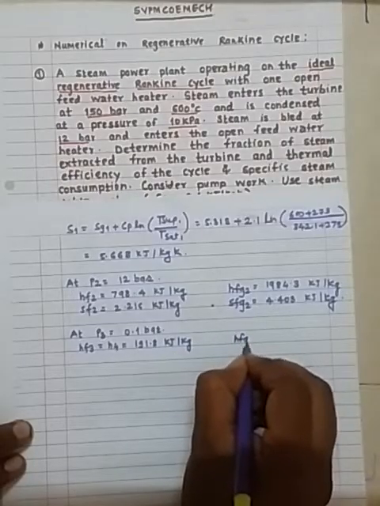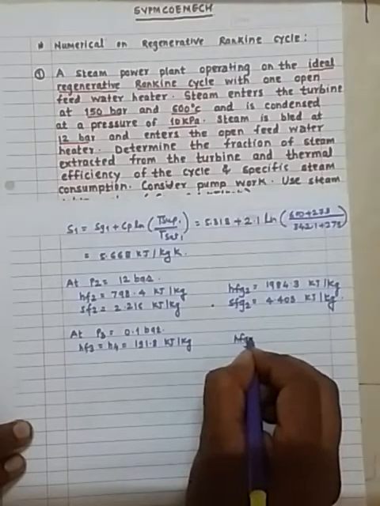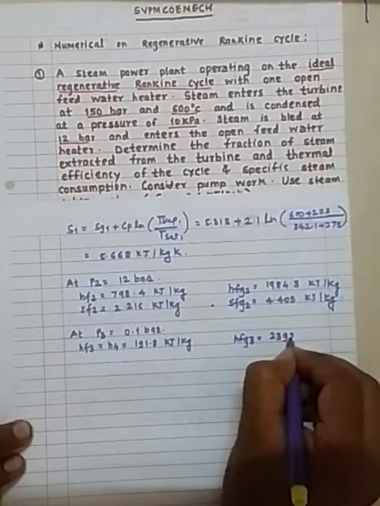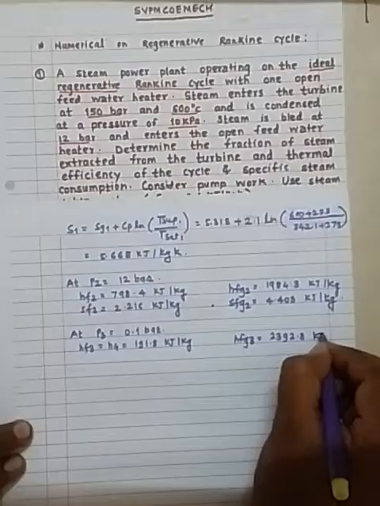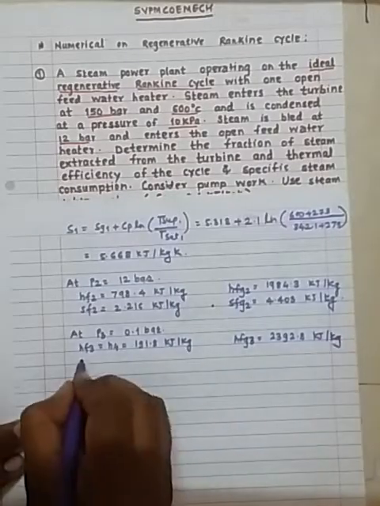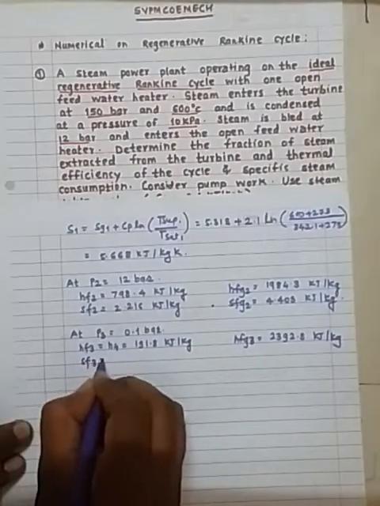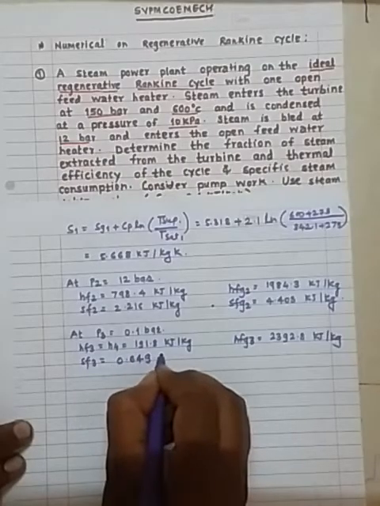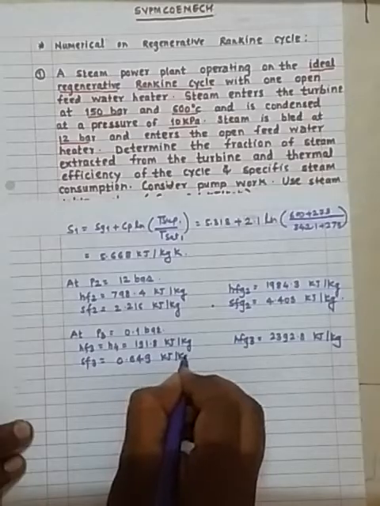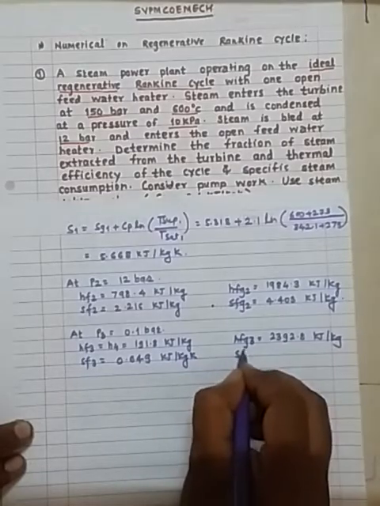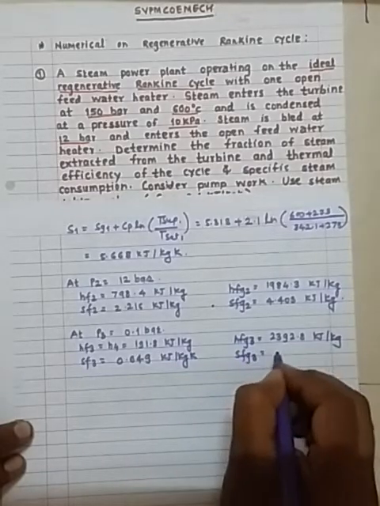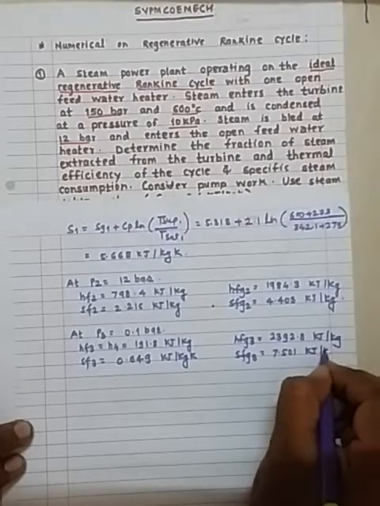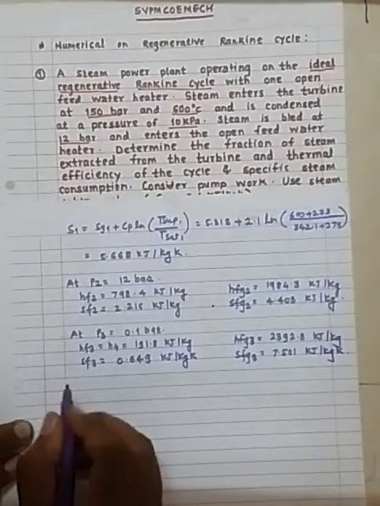HFG3, third point, is equal to 2392.8 kilojoule per kg. SF3 is equal to 0.649, that is kilojoule per kg Kelvin, and SFG3 is equal to 7.501 kilojoule per kg K.